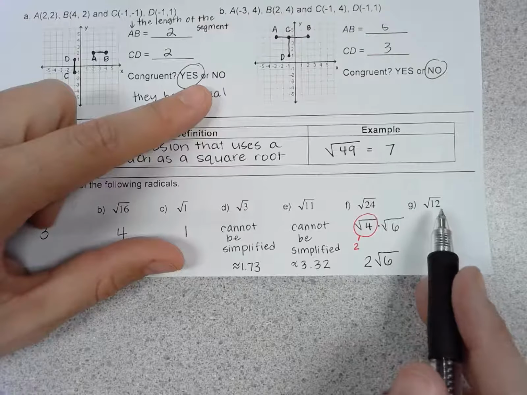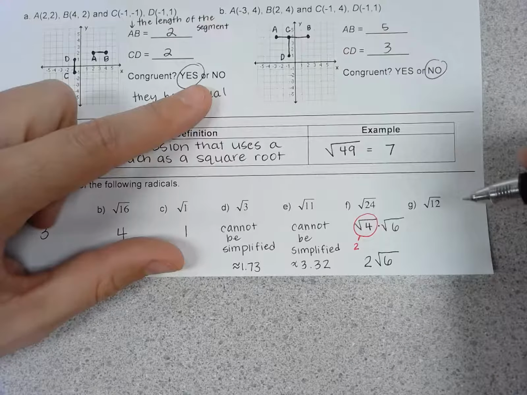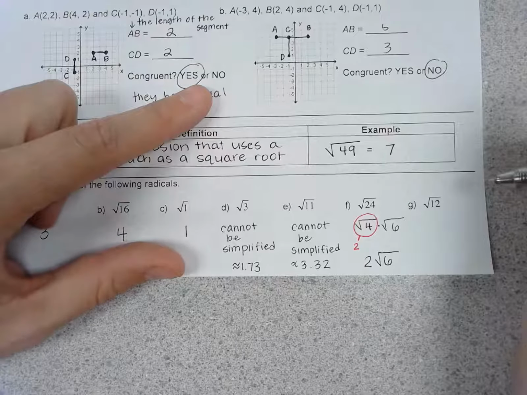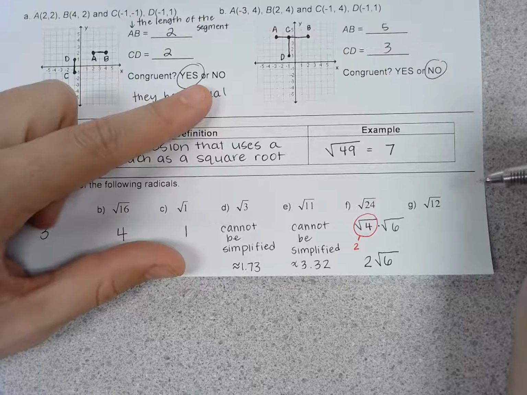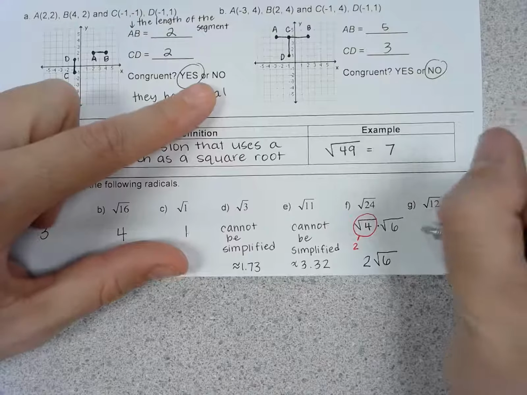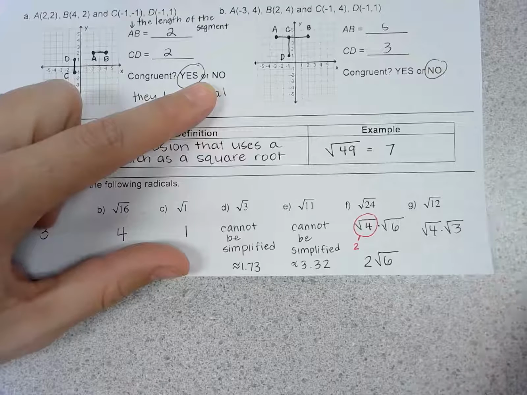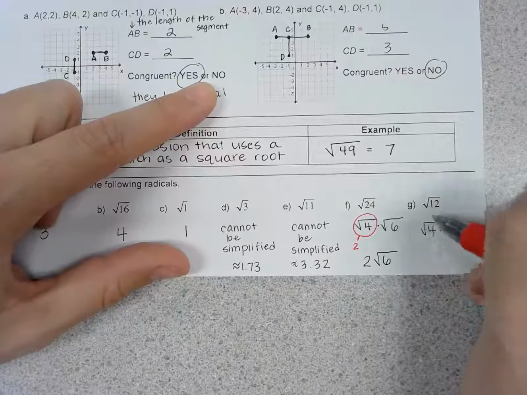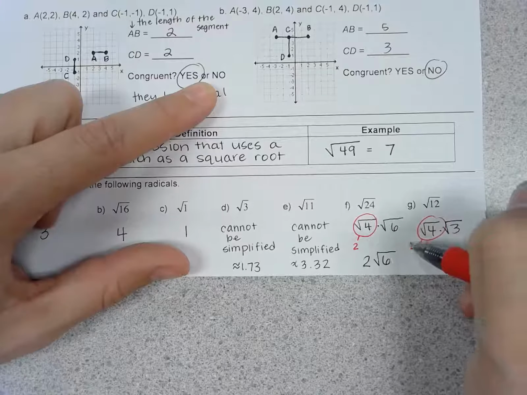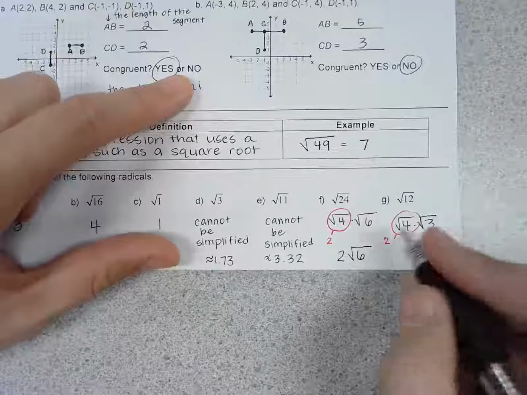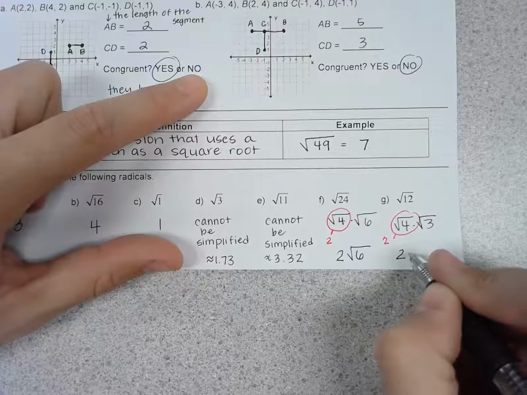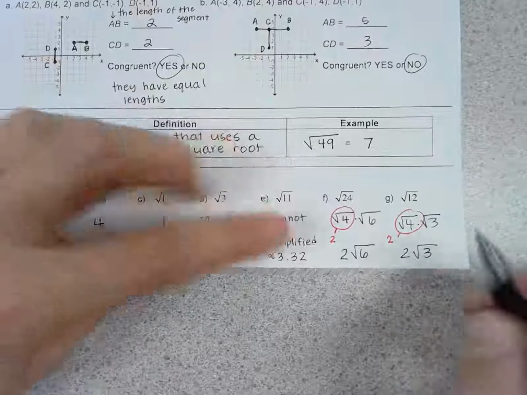And then I would do the same thing on this last question. 12 is 1 times 12, but that's no good. 12 is 2 times 6, but that's no good. But 12 is 4 times 3, both still underneath square roots. The 3 can't come out, but the 4 can come out, and the 4 comes out as a 2. And so when I write my simplified answer to this one, the 2 comes out, and the 3 stays in.